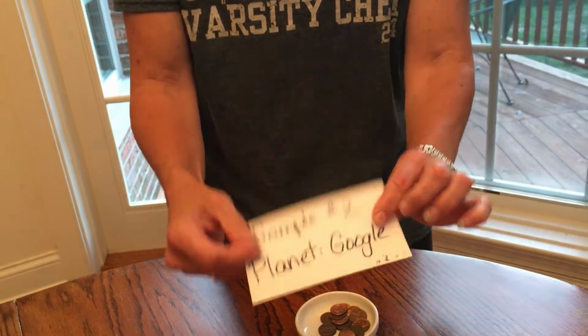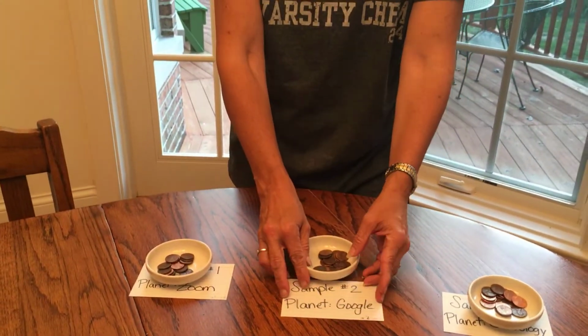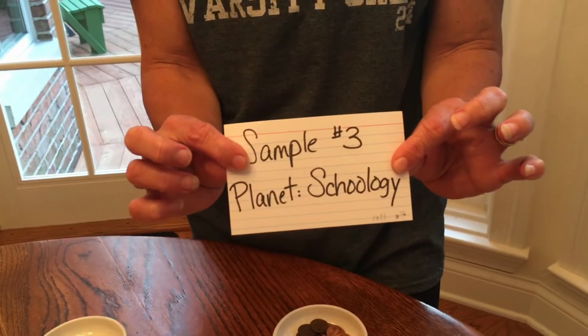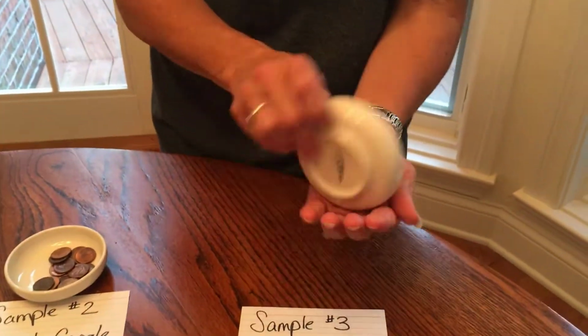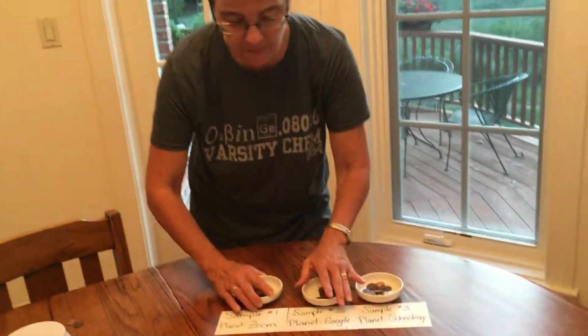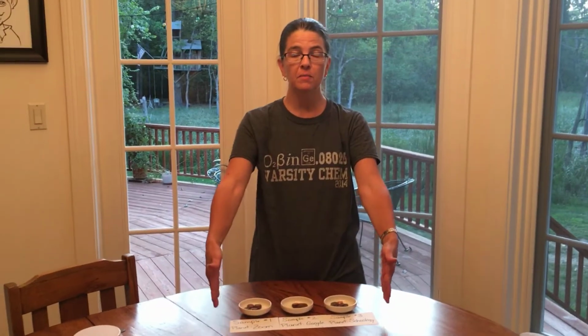Planet Google. We took a sample of pennies from Planet Google. Now remember, they're different planets. They may have different percentages. So you're going to have to go through and count on their pictures how many are from before 1982 and how many are after, and give me an average atomic mass for Planet Google. And last, the planet we all live on right now, Planet Schoology. Again, 15 total pennies. Figure out the abundance. Find me an average atomic mass. So when you're done, you'll be able to give me an average atomic mass for each of my 3 samples from each of my 3 planets. Okay? Good luck.